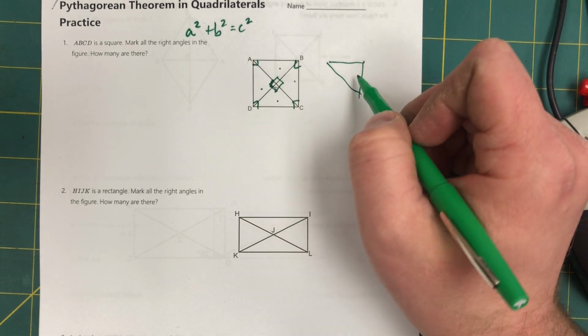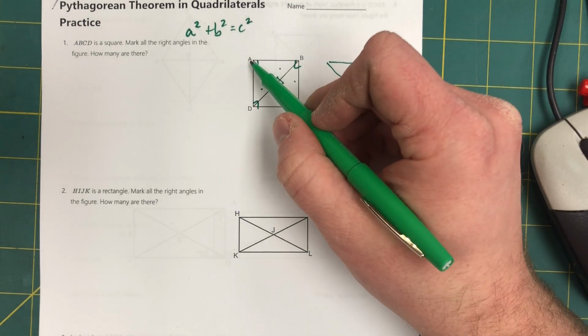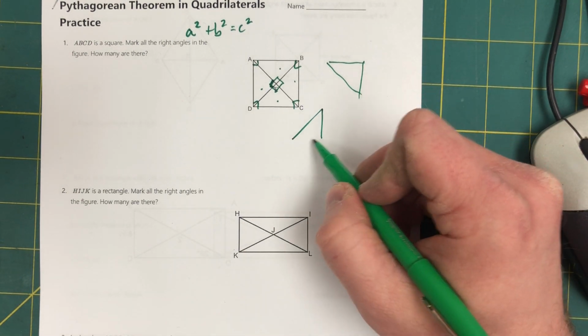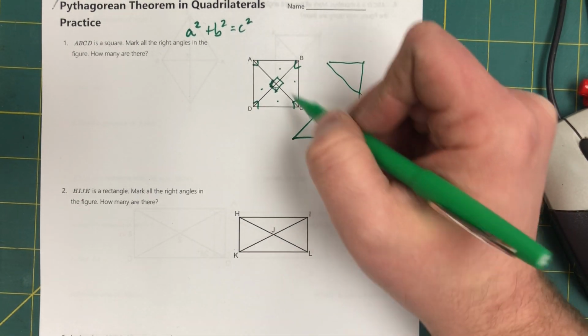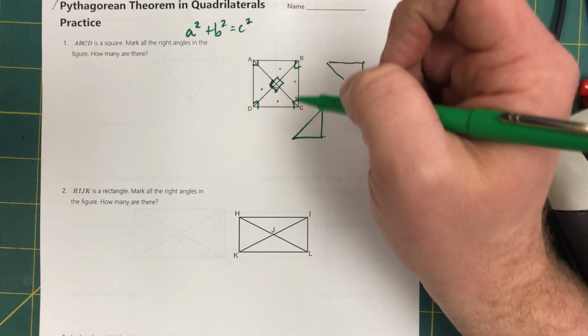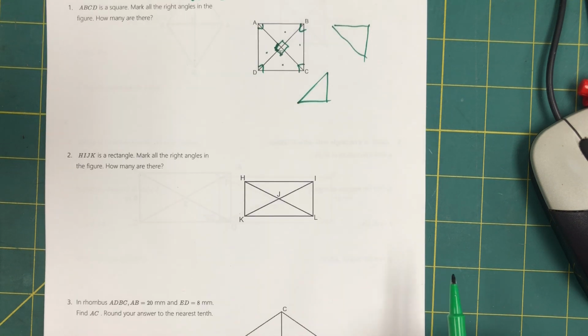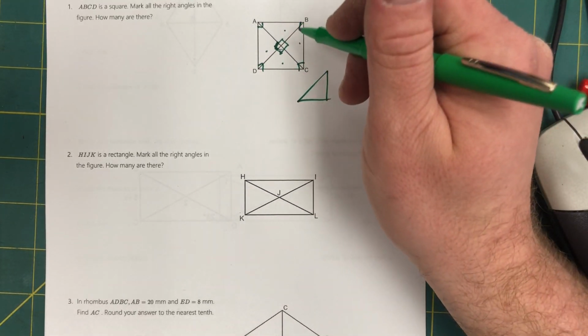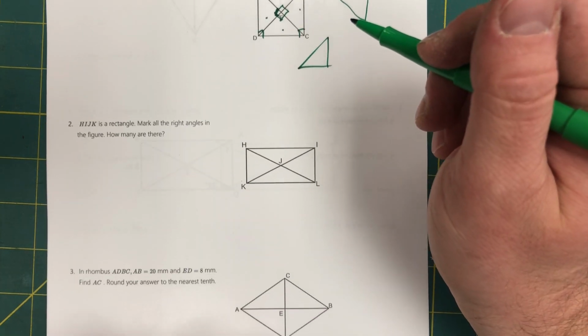So there's actually 6 triangles. Oh, wait. So we did this one and this one. What if we do this one and its mirror, this one? So there are actually 8 triangles hidden in these. And on the other ones too, we're gonna have 8 triangles. Specifically, these are 8 right triangles in this one. You've got tons of right triangles.